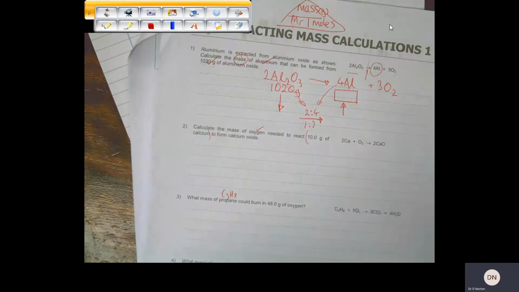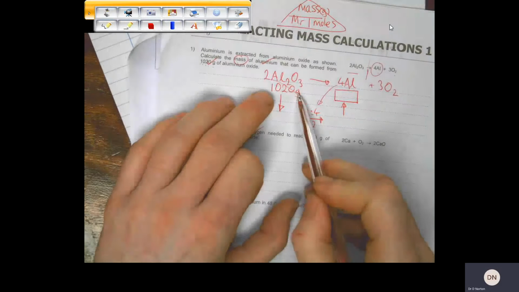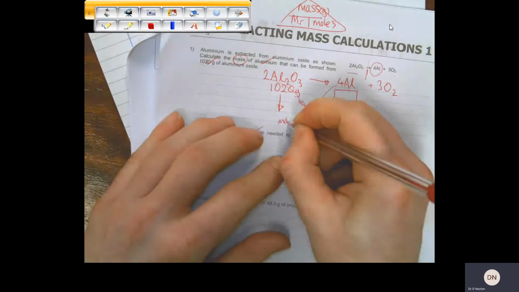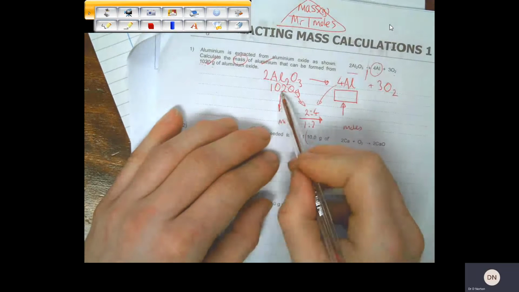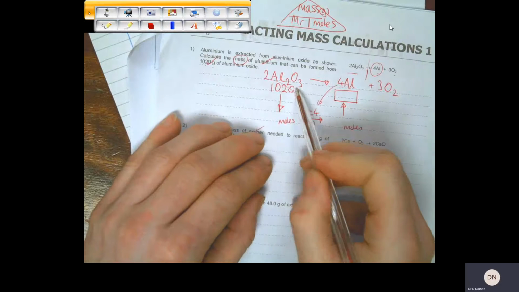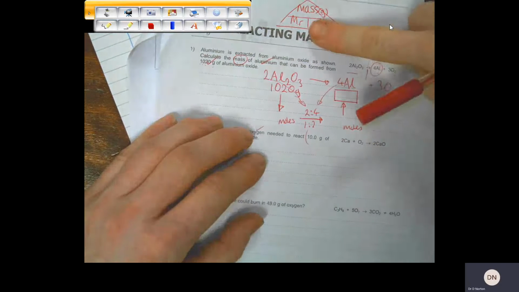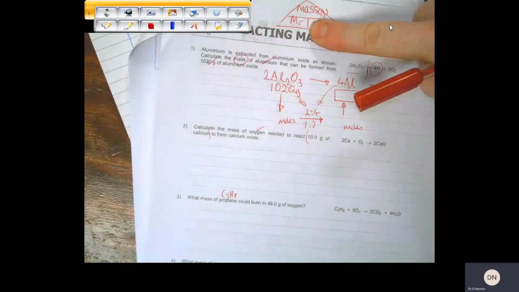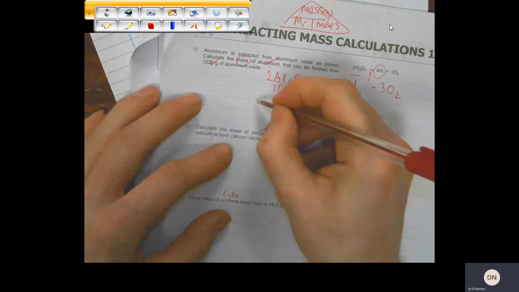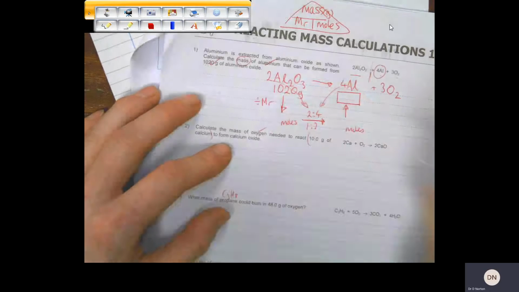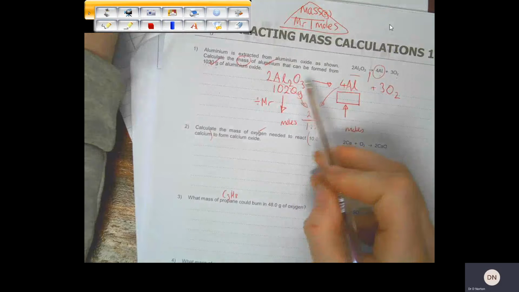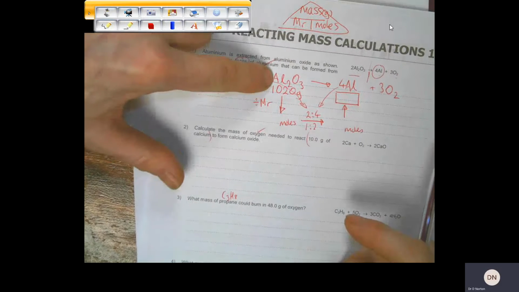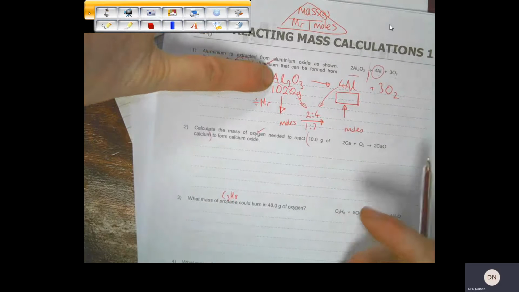Okay. What you're then going to do, you've got mass. We are trying to work out the moles of this and then the moles of this. So the first thing you do, when you go down, this is where you're going from grams to moles. So you're trying to work out moles, so you're going to divide by the Mr. When you go down, you divide. We're going to divide by the Mr of Al2O3. Listen carefully to this, please. You ignore the big number. You ignore the big number.